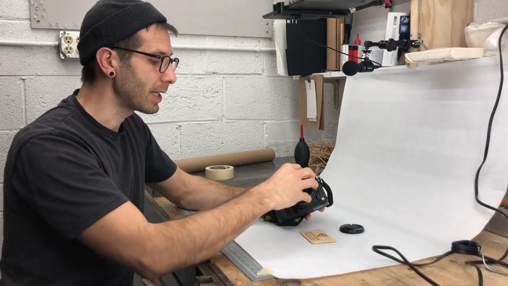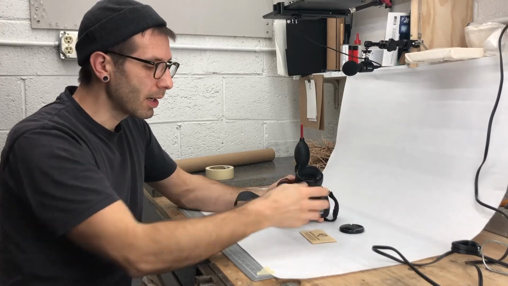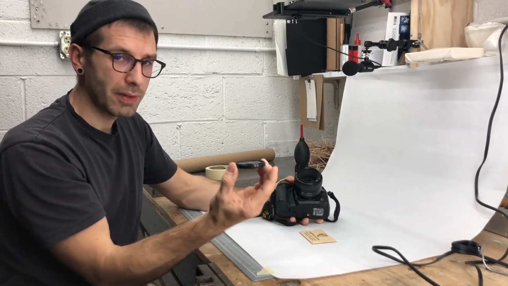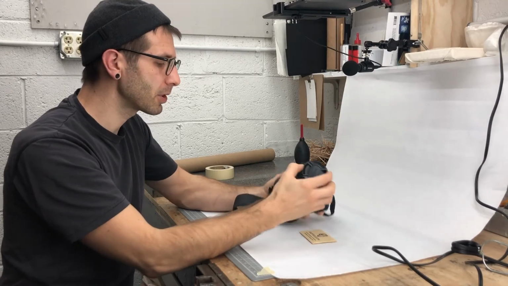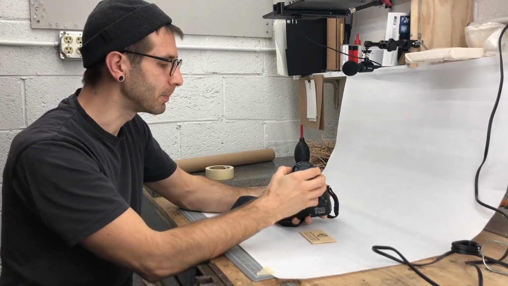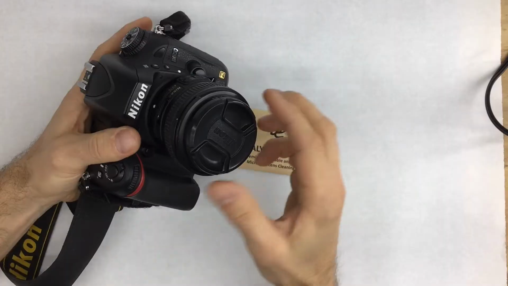It's a really handy way to protect the lens. On the most basic level, though, travel with the lens cap, especially if it goes in and out of the bag quite often. The lens cap is just going to protect that lens.